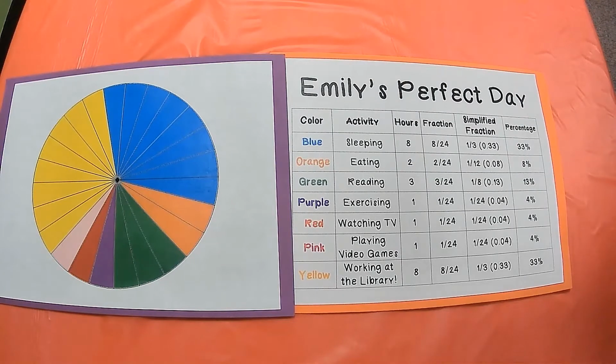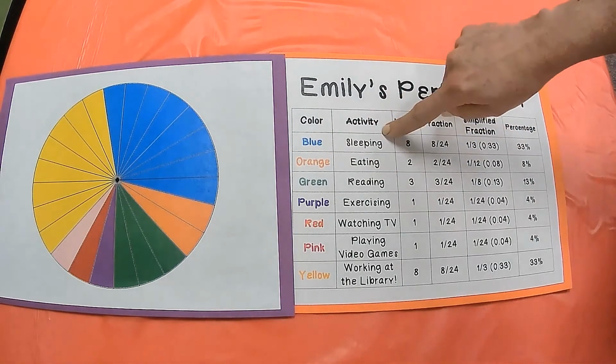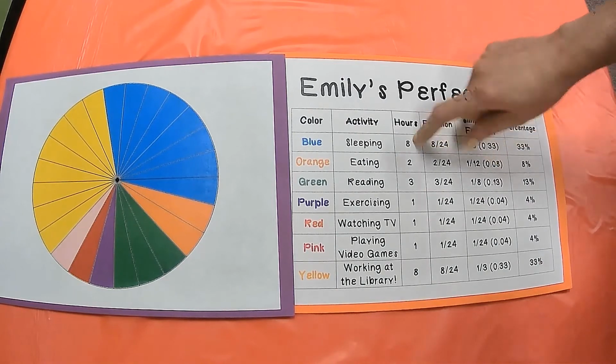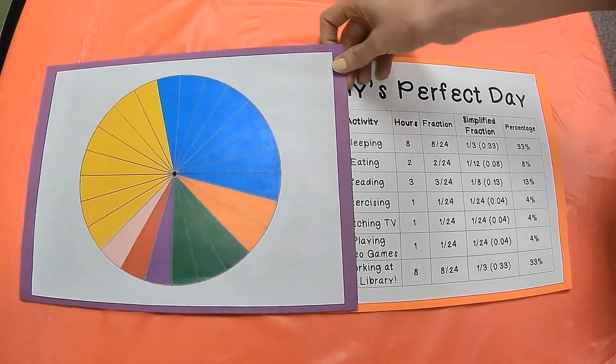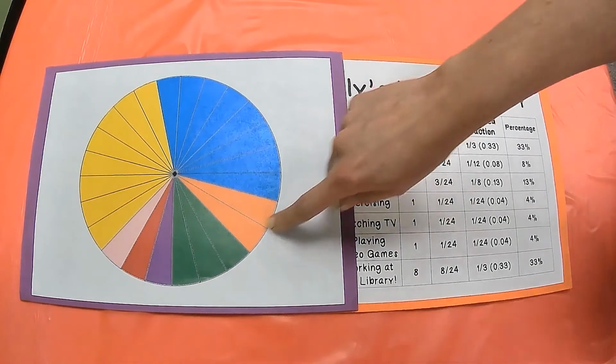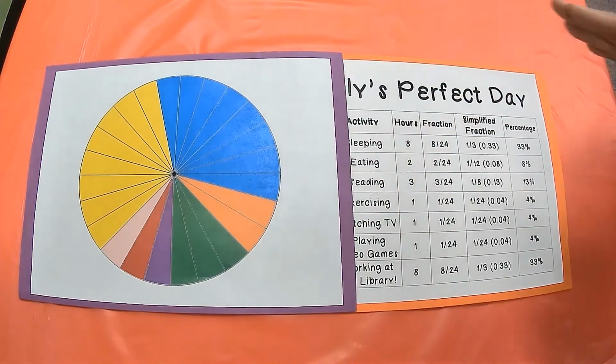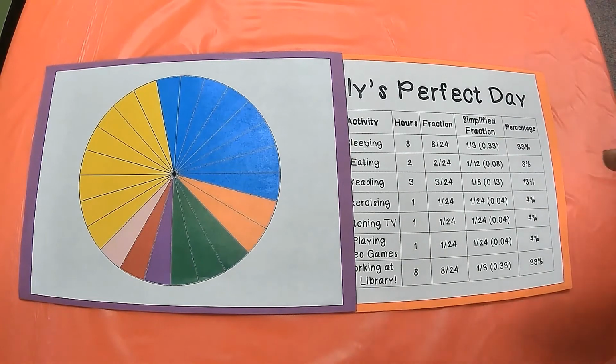All right, so in blue, I have sleeping, and I chose to allot 8 hours for sleeping. It's really simple. You just look at your pie chart, and this circle, although it's larger than the one on the handout, has the same number of slices. It has 24 slices, and each slice represents 1 hour out of a 24-hour day.